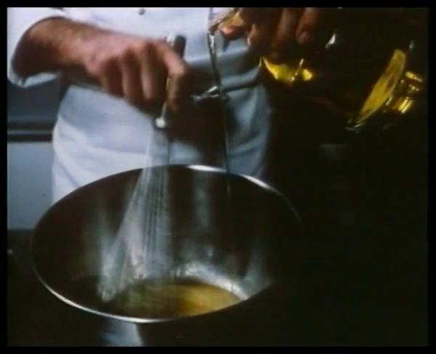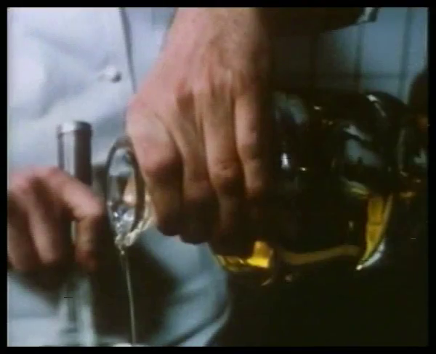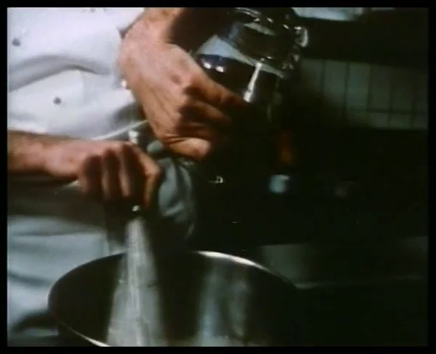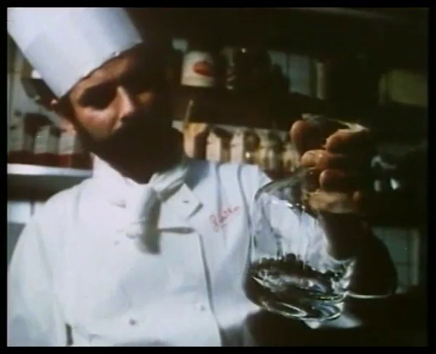Then you drip the oil into the egg, a drop at a time, and whisk the mixture. Now you're performing that group of processes over and over again. Drip, whisk, look at the oil. Drip, whisk, look at the oil. Until the oil is finished.